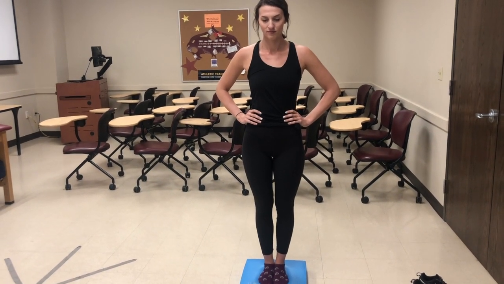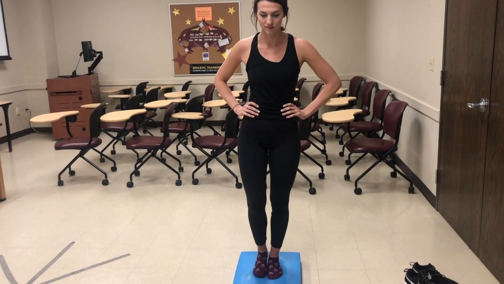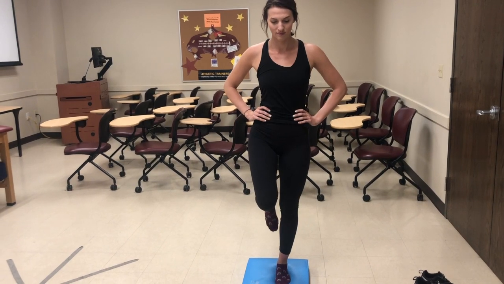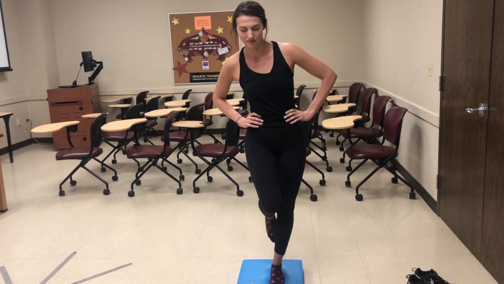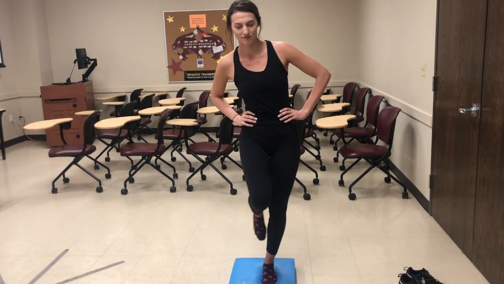So again, 20 seconds for this position, and then when they're done, we're just going to move into the single leg stance. So she said her non-dominant was her left, so we're going to make sure that we're still doing the left leg. Again, looking for any errors, so that would be an error there. There's another error, and so on and so forth.